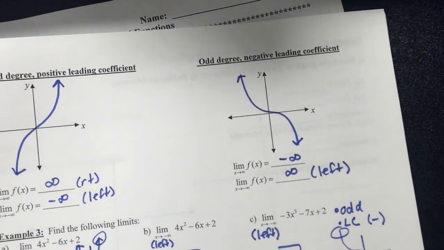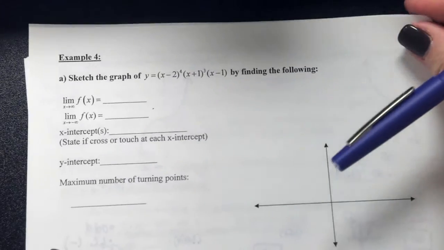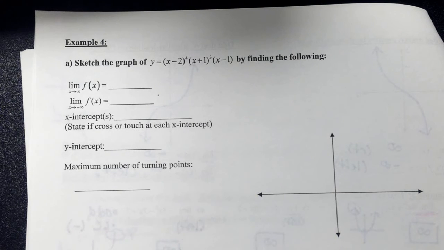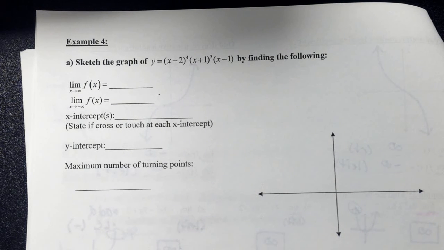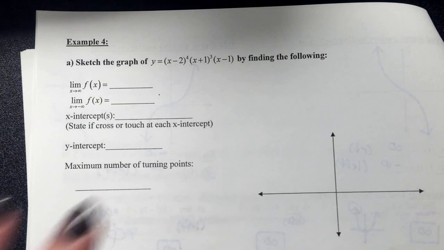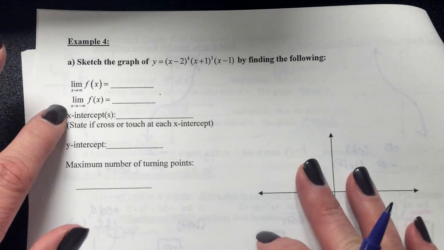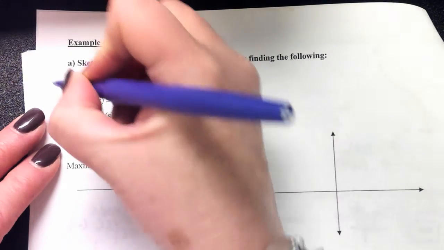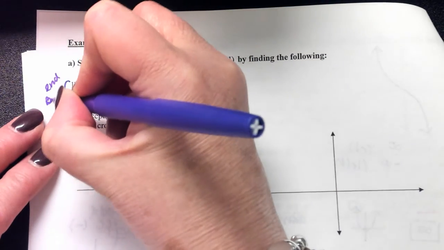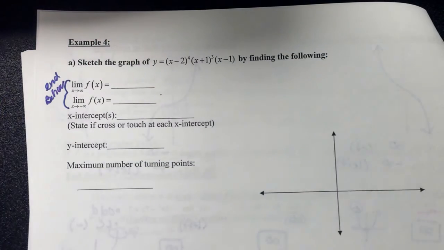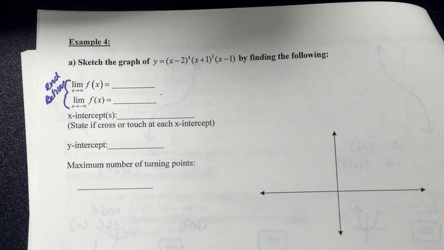All right, so now to kind of put this together, let's do some sketching. Let's take a look at how we can do some sketches of polynomial functions. So first of all, they've already done the factoring for you. When you go to sketch a graph, like I mentioned, the limit as x goes to positive and negative infinity is telling you the end behavior, so you know how to sketch the graph. Both ends go up, or one side goes down and the other one goes up.